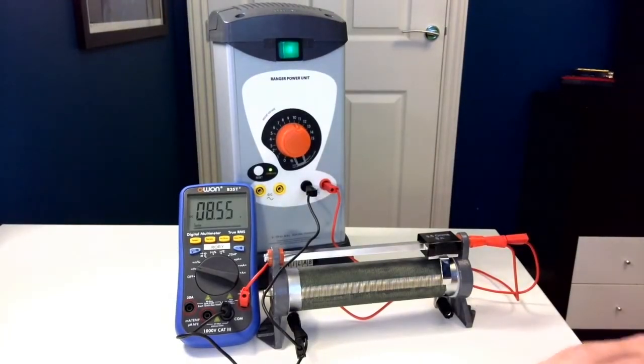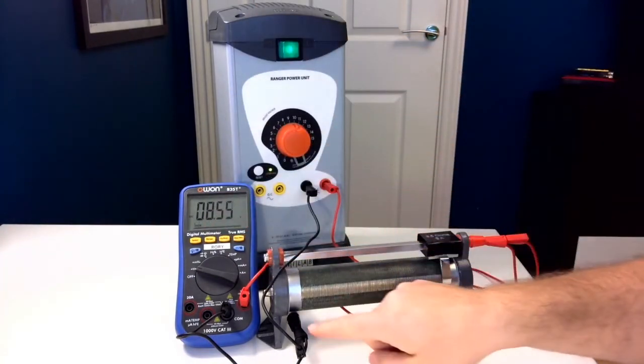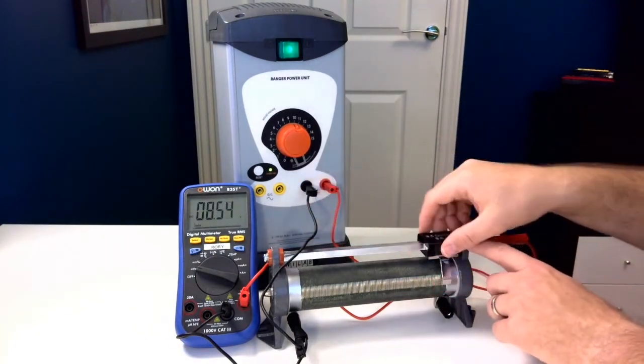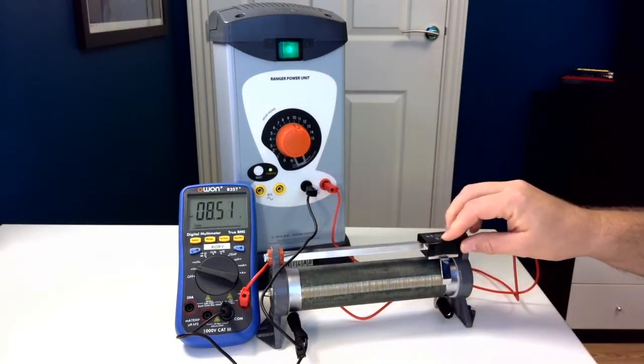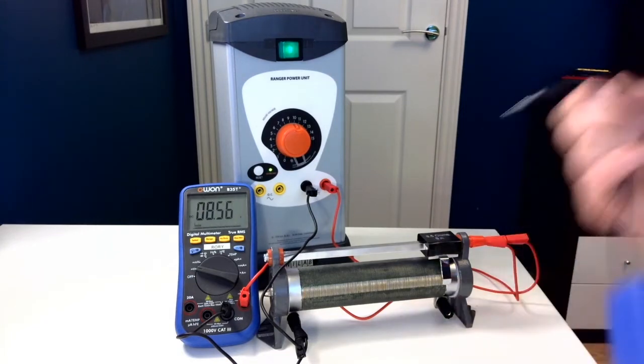So we've got our setup where we've got our power supply connected to a voltmeter and a resistor. At the moment, the resistance is the full resistance because I've got this set fully to the right. Let's see what happens if we add in an ammeter.